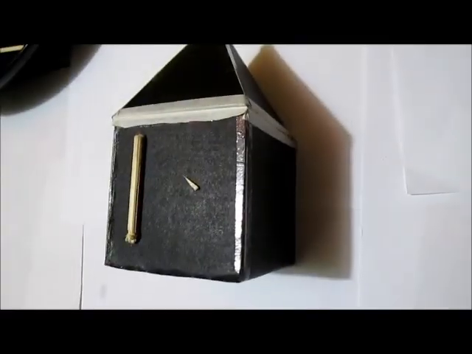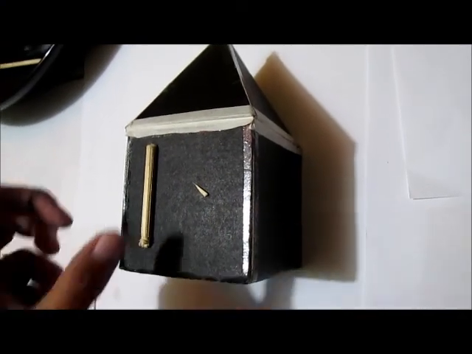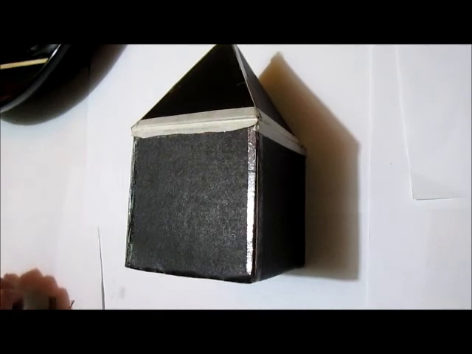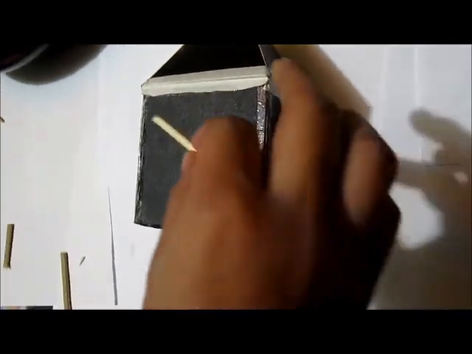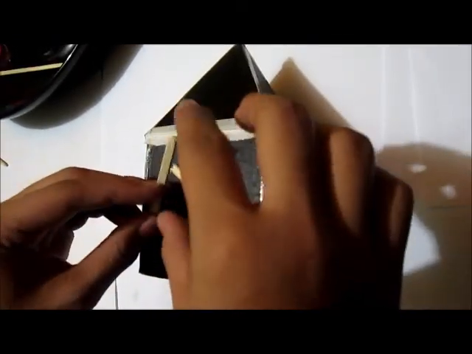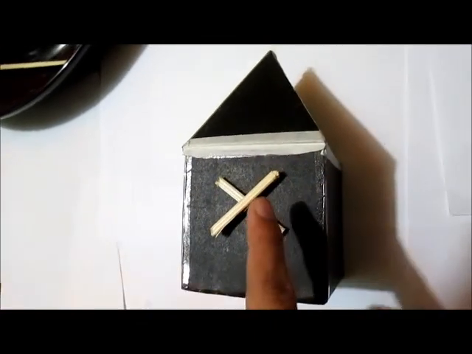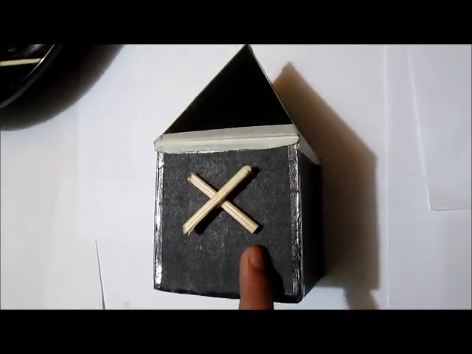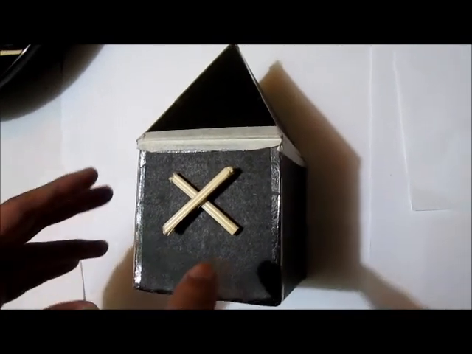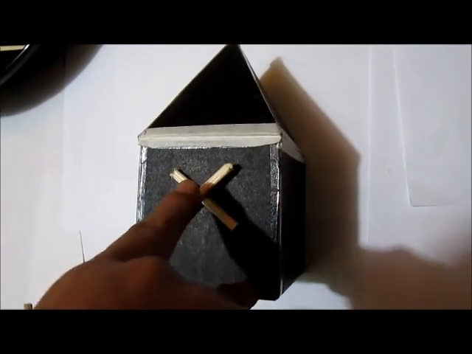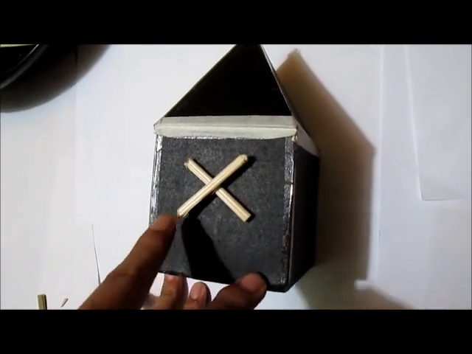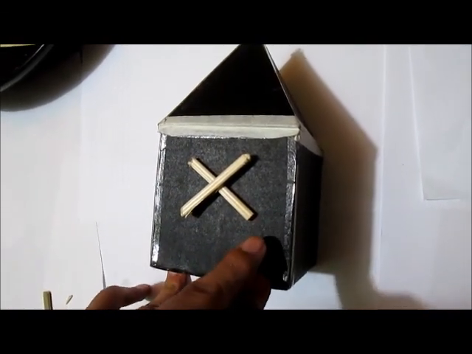Next is two intersecting lines. What we need is two sticks, imagining that they are intersecting. So this is our line 1 and this is our line 2. We imagine that in the middle is point A, and we have point B here and point C over here.